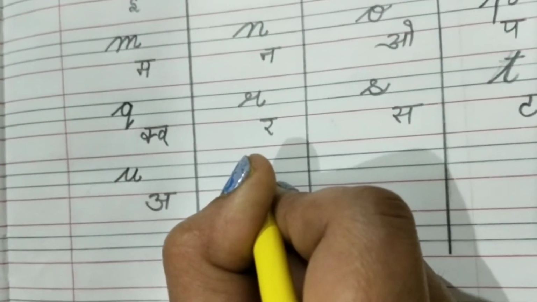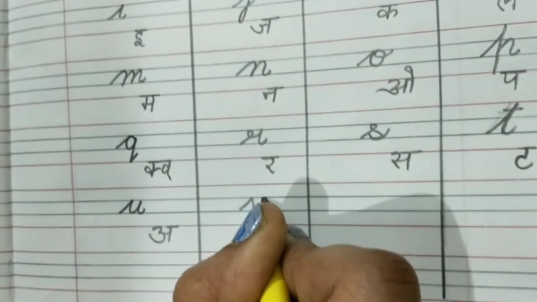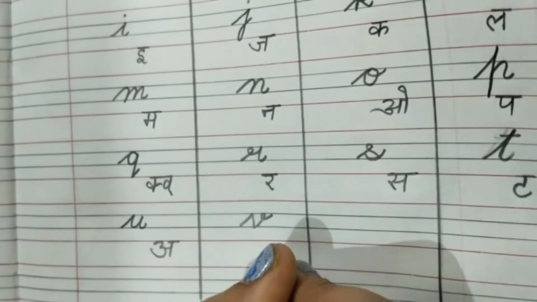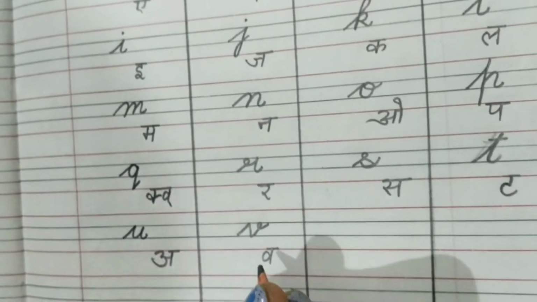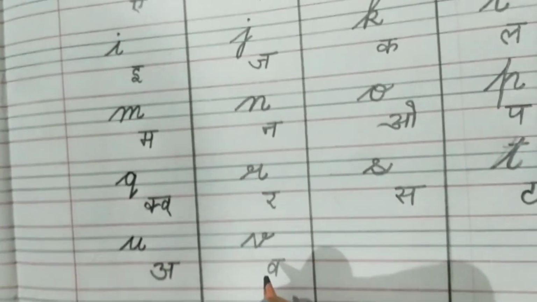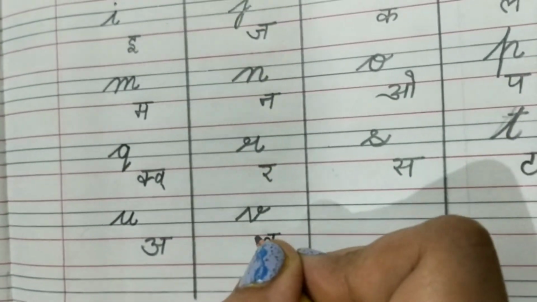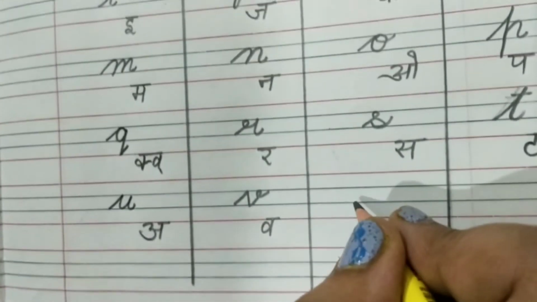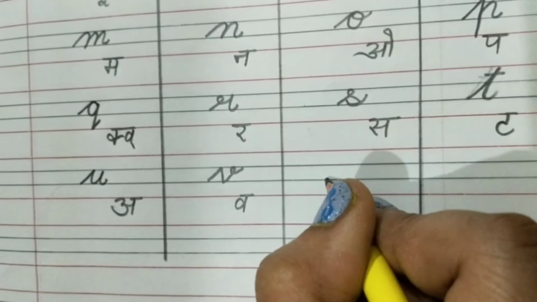After U, come to the next letter, letter V. Make a slant line and write V like this. V says V. V vulture, V violin. V says V.